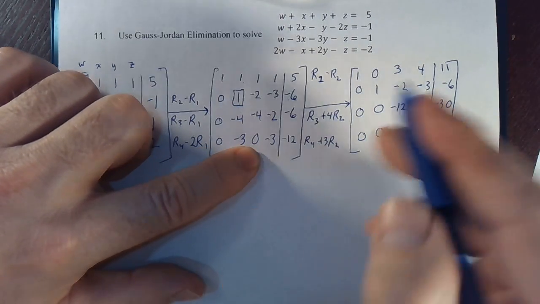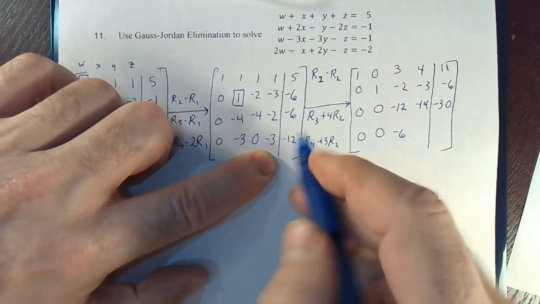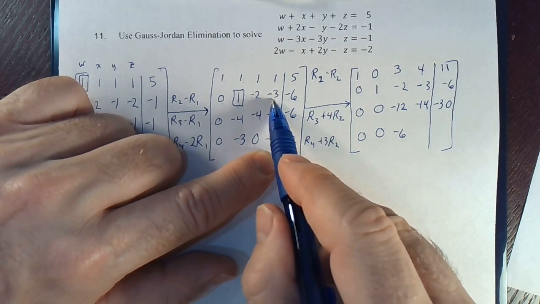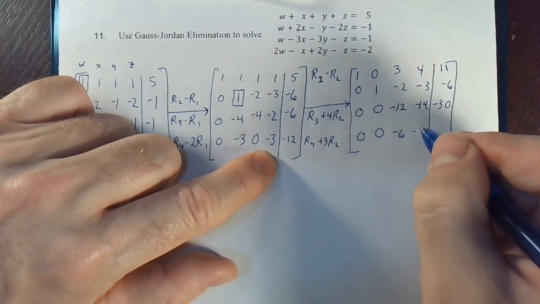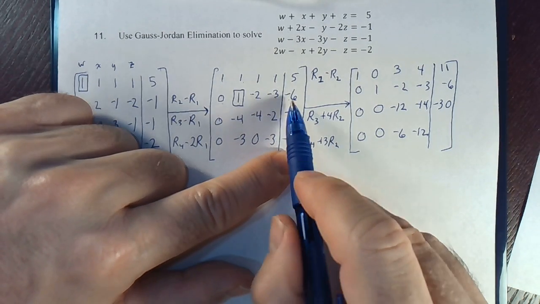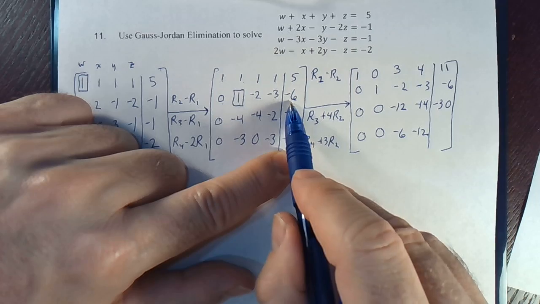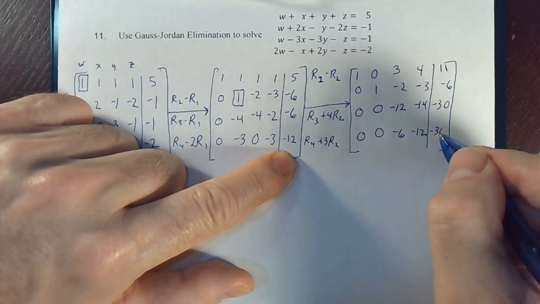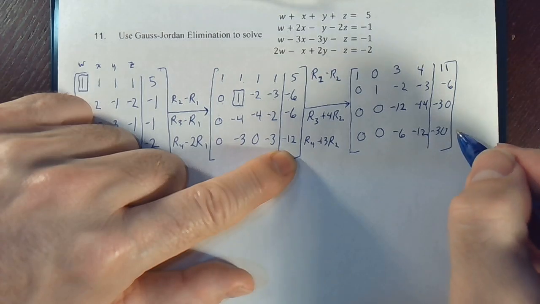0 and 3 times this is negative 6. Negative 3 and negative 3 times 3 is negative 9 plus negative 3, negative 12. And then negative 12 plus 3 times this. 3 times this is negative 18. Negative 12, negative 18, negative 30.